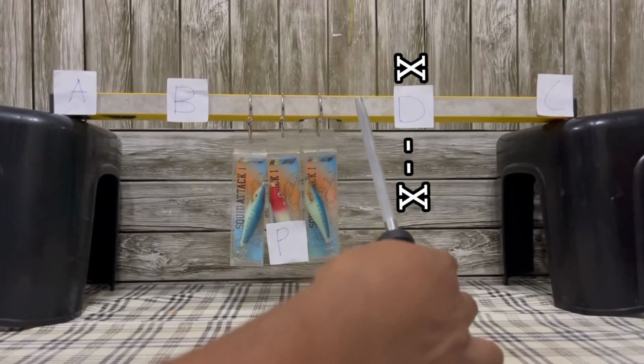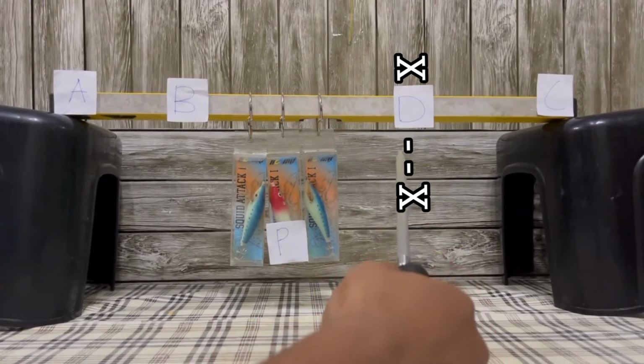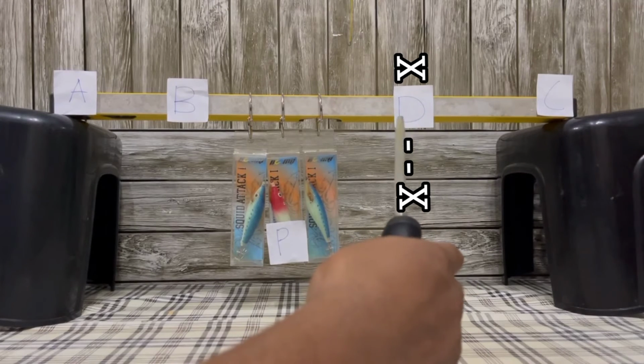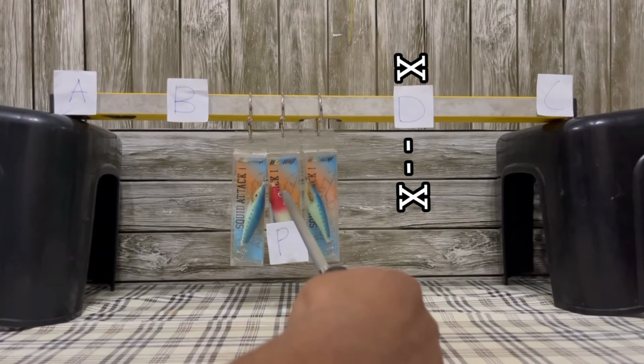Then we measure the distance from D to the load at point P, and we get the bending moment.